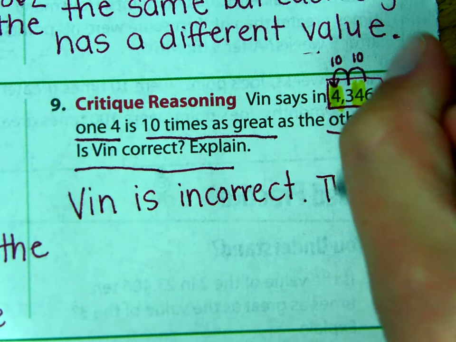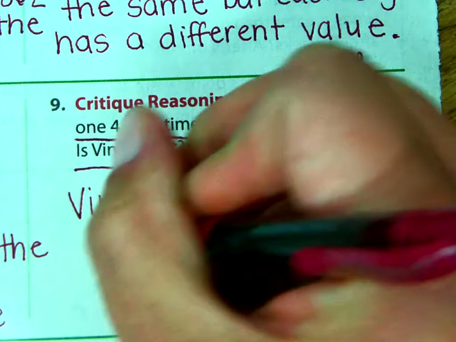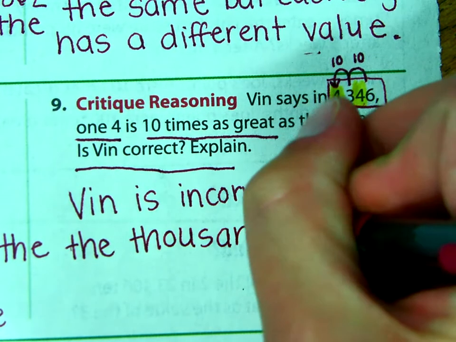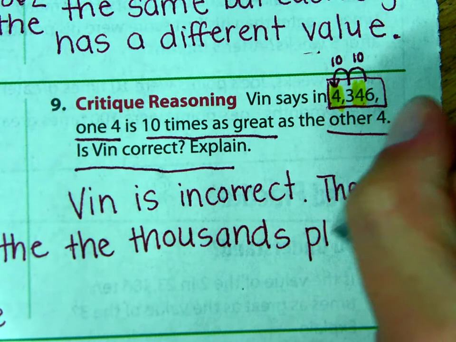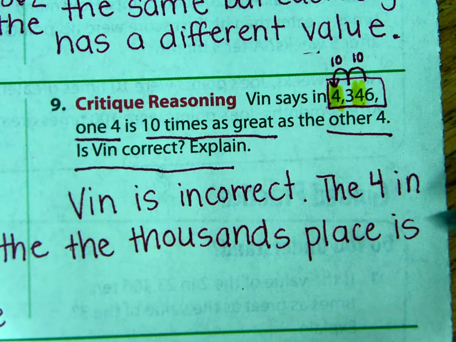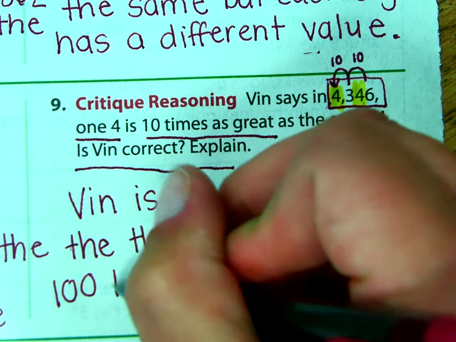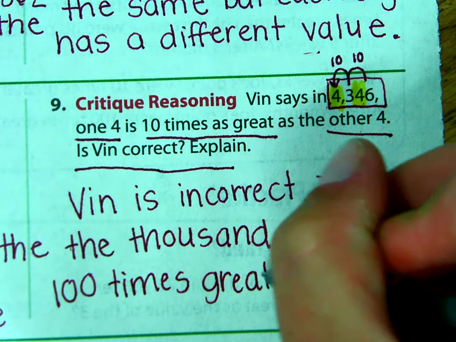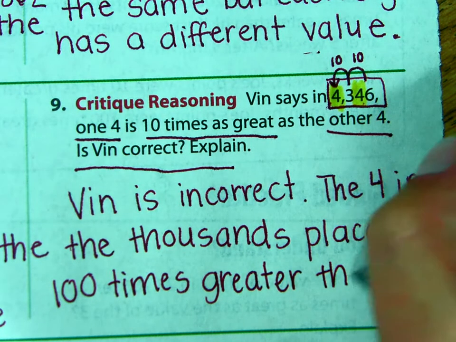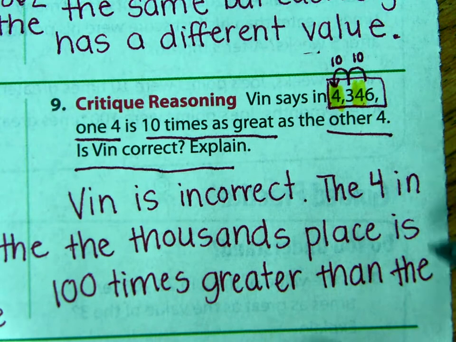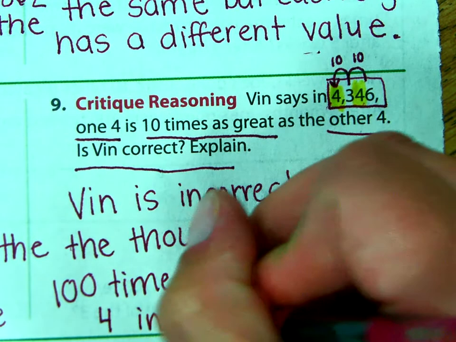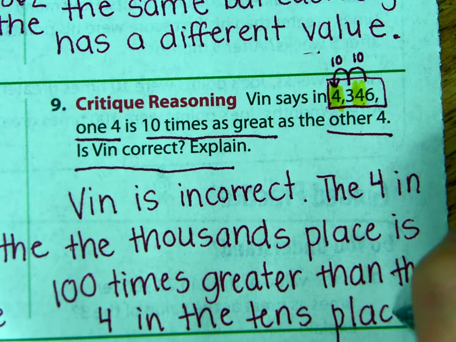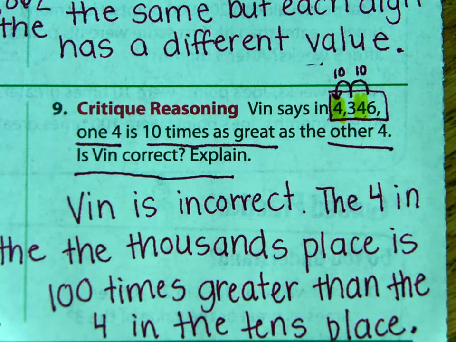The 4 in the thousands place is 100 times greater than the 4 in the tens place. Again, because we had to move 2 place values to the left, not just 1.